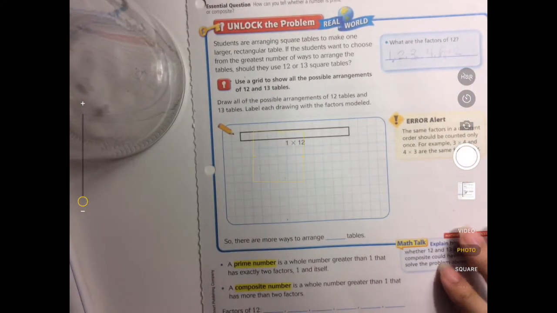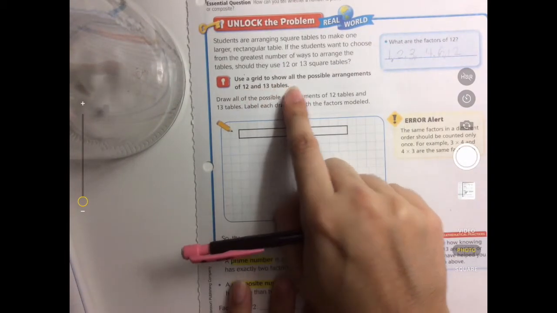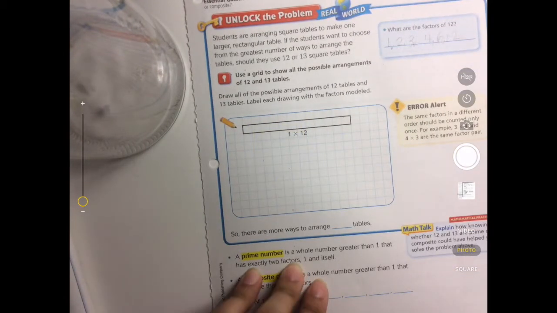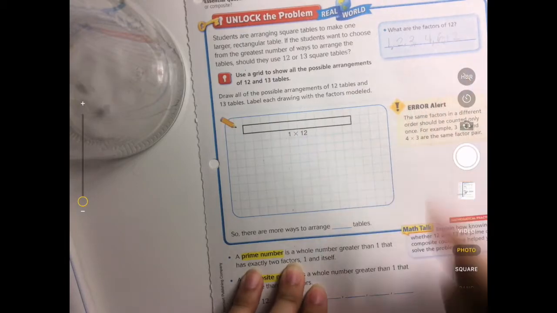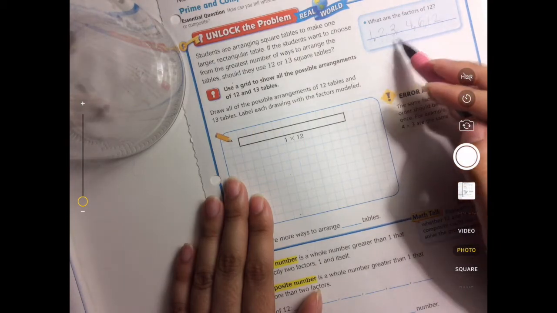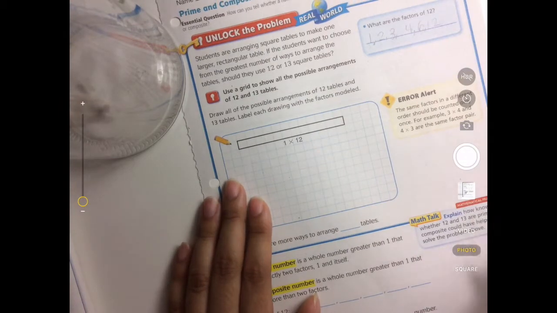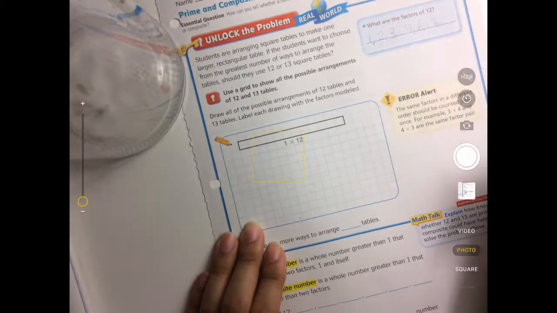So let's go ahead to how to answer it. It says use the grid to show all the possible arrangements of 12 and 13 tables. So now what we're going to do is use these factors of 12 to make basically arrays. So we know that 1 times 12 equals 12, 2 times 6 equals 12, and 3 times 4. So we're going to make an array for all of those, and then we're going to see what we can do with 13. What times what equals 13? So we have our first one, 1 and 12, so we can actually cross that out because we did it.